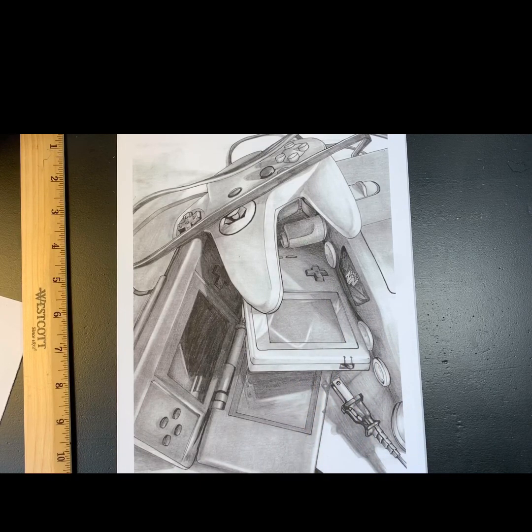Light helps us see the things that are around us. If there's no light, we won't be able to see anything. And light is what makes things look three-dimensional. And we have to focus on where the light hits the objects so we know where the lightest values are going to be and where the darker values are going to be.